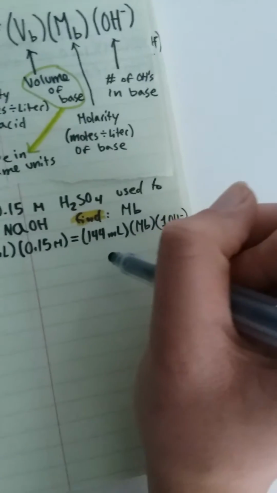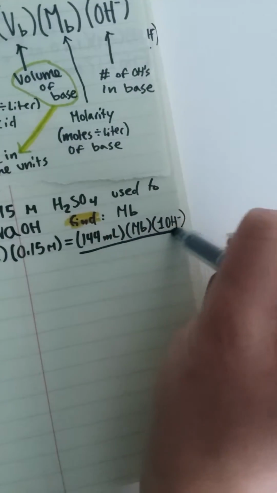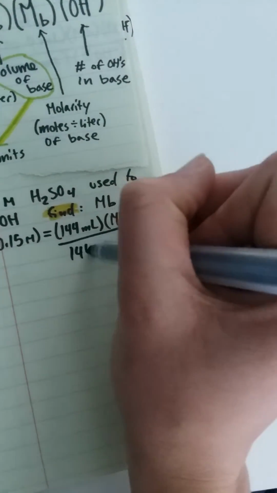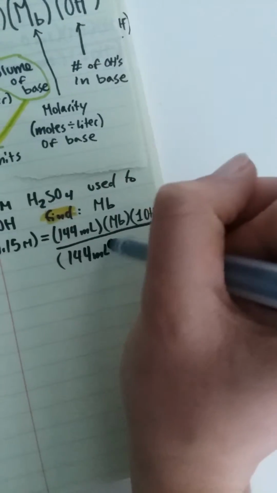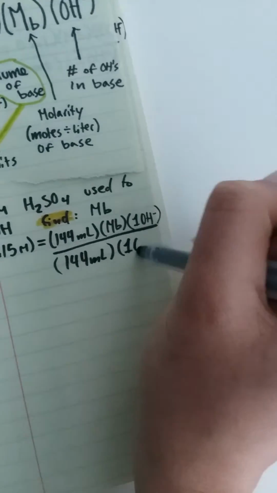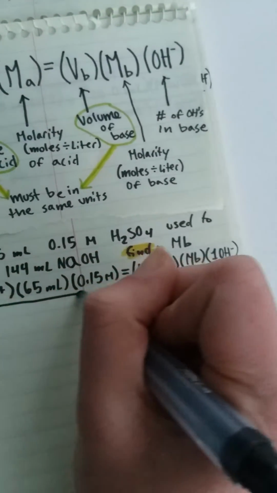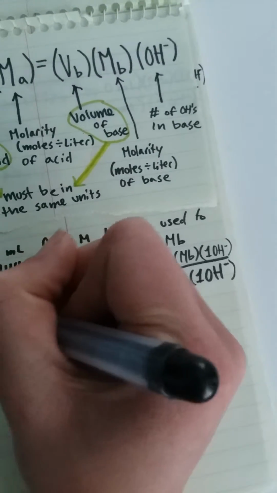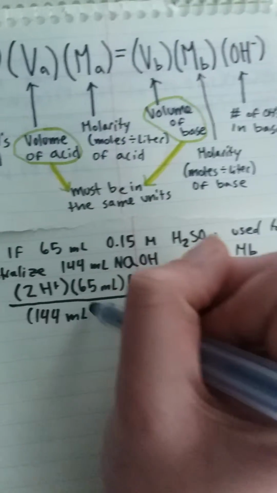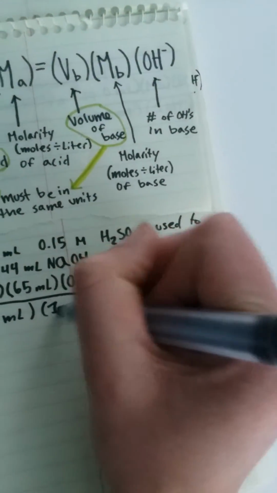And then again, same thing. We divide everything on this side that's not the variable, just like in algebra. Sorry, that was cringy. One OH.